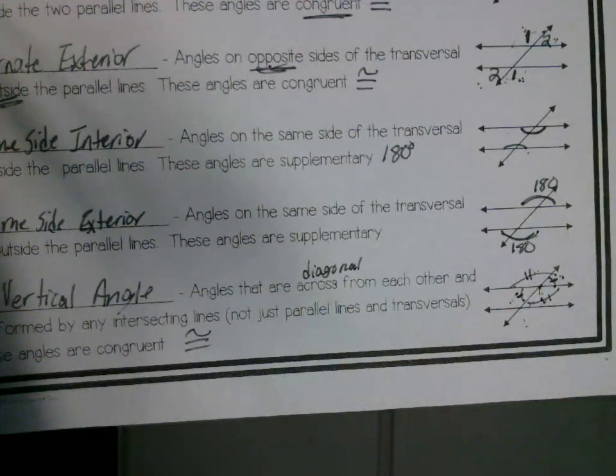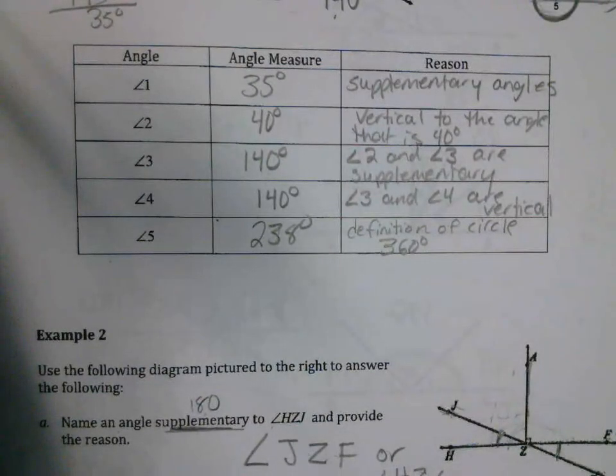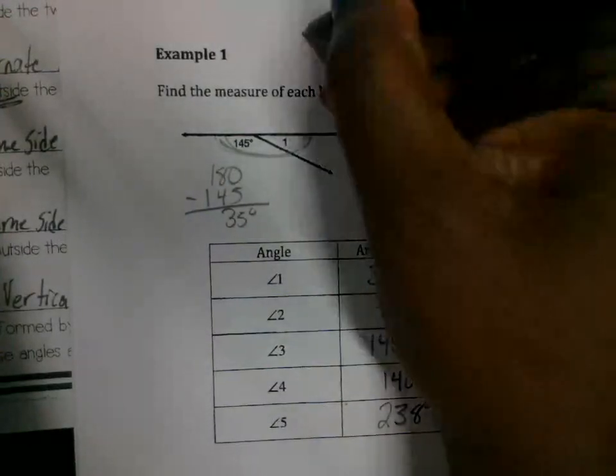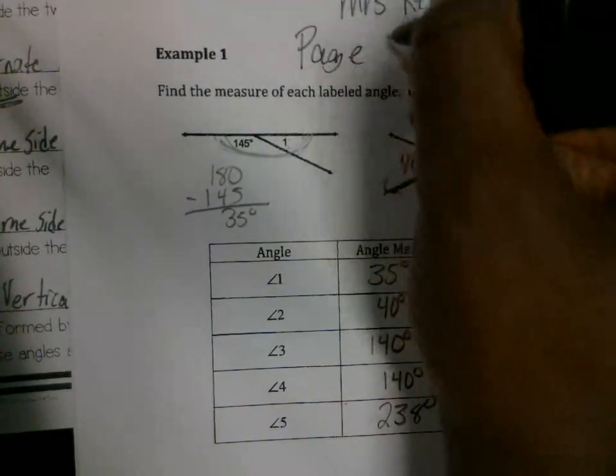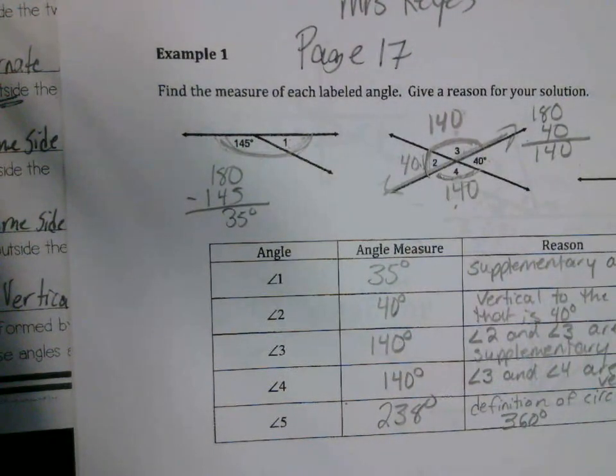We're going to put this in our notebook. We need to paste this in our notebook. The sheet that we did yesterday, we're going to paste it first. The stapled sheet of paper. This one, please take this out. We're going to do that one first. We're going to put that on page 17. This is page 17. The title of this page is going to be Angle Measurement Practice.